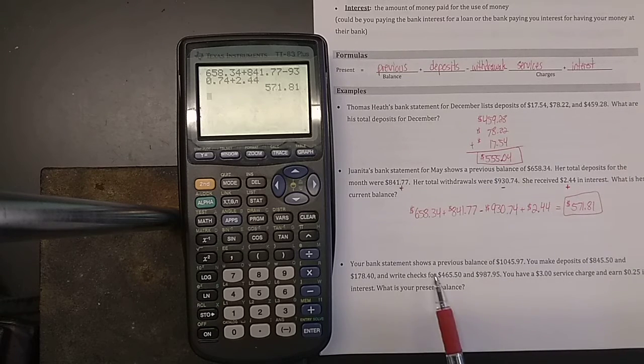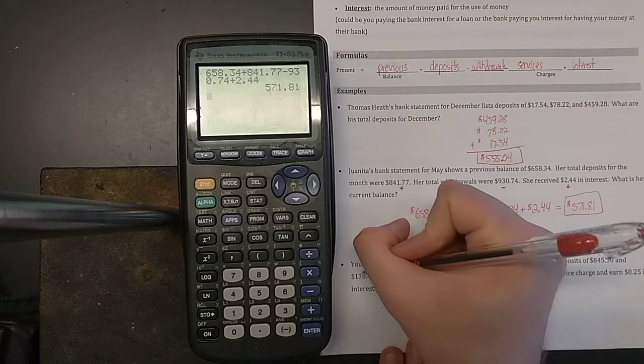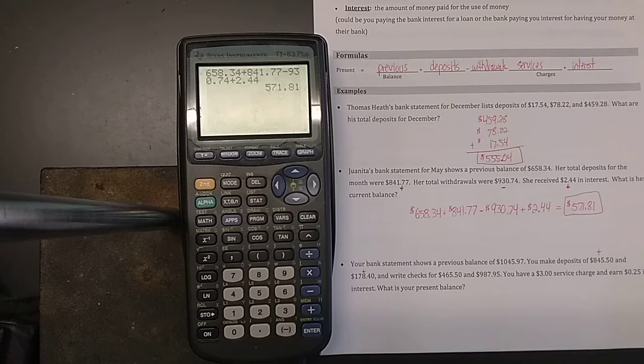Another example, your bank statement shows a previous balance of $1,045.97. You make deposits, those will get added, of $845.50 and $178.40. You write checks for $465.50 and $987.95. Writing a check means you're losing that money. It's going out of your account. So these must be subtracted.